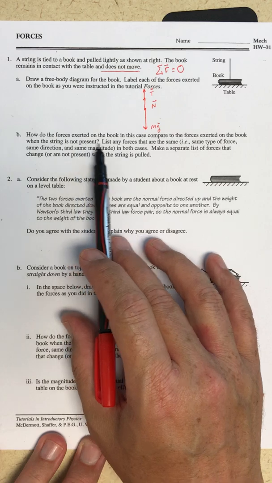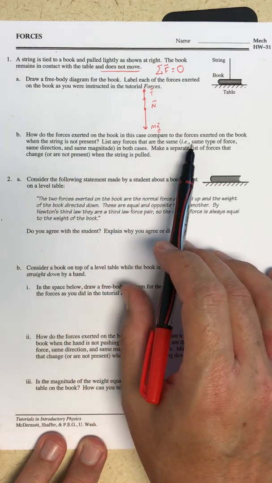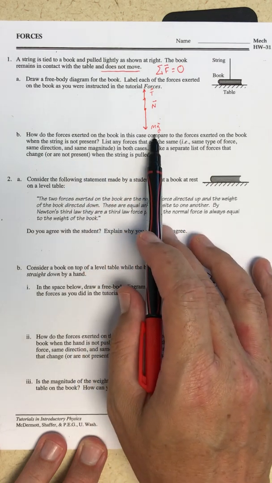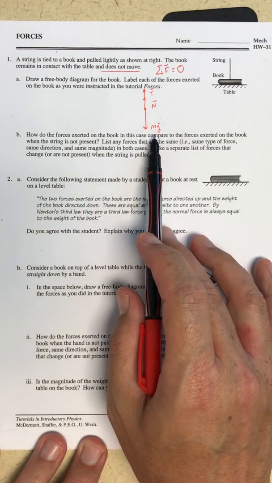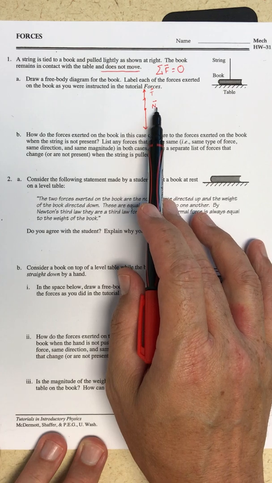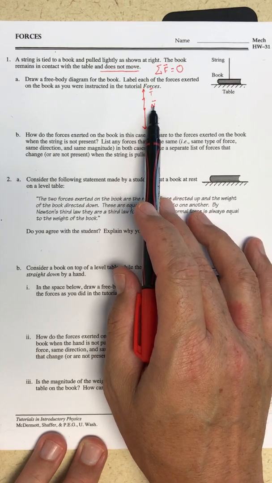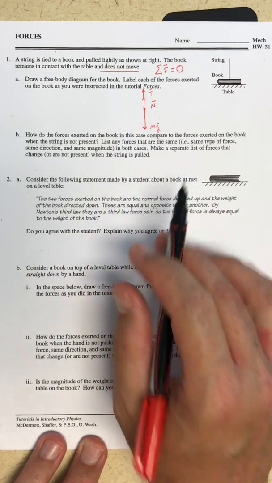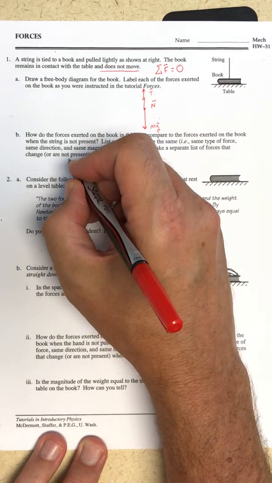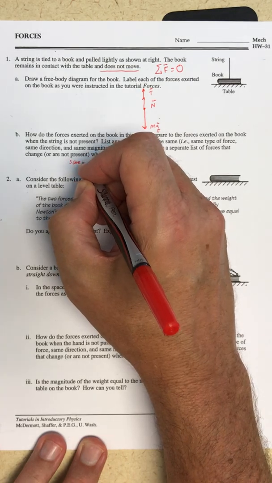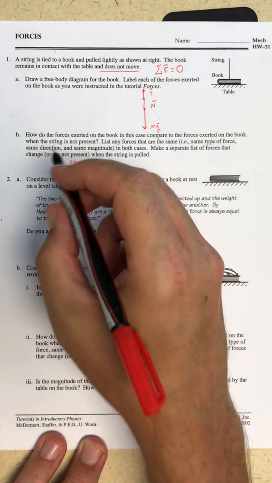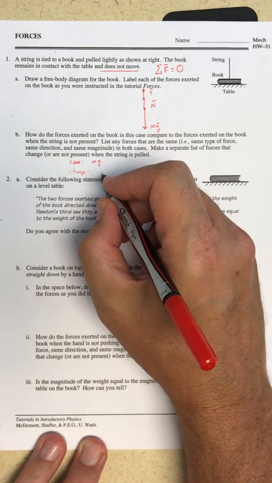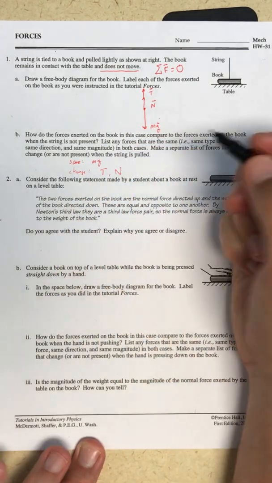How do the forces exerted on the book, in this case, compare to the forces exerted on the book when the string is not present? So weight is the same either way. The normal force is going to be weaker, and the tension didn't exist before, so the tension is stronger. So the force that is the same would be the weight, and the ones that change are going to be tension and normal force.